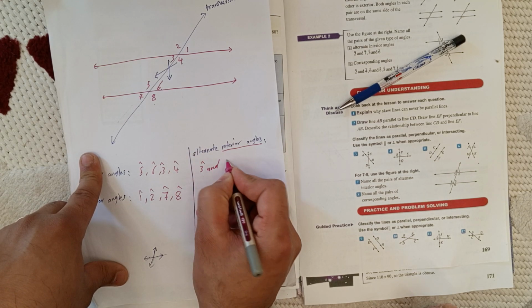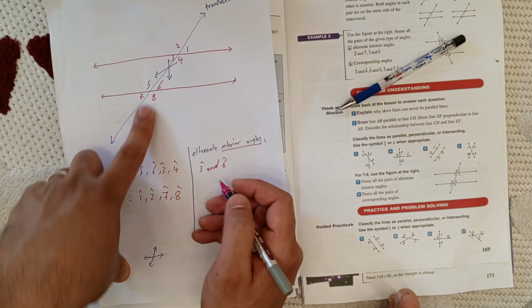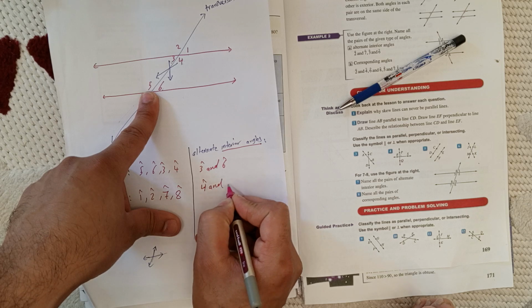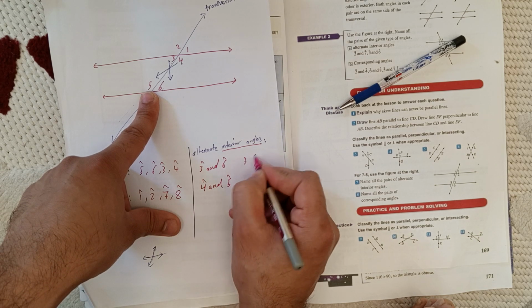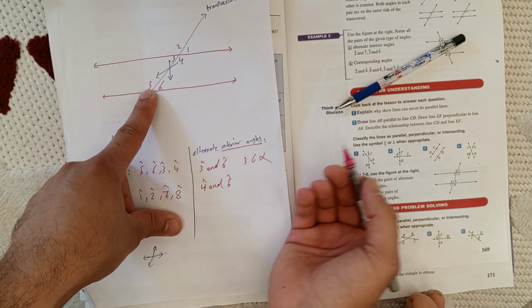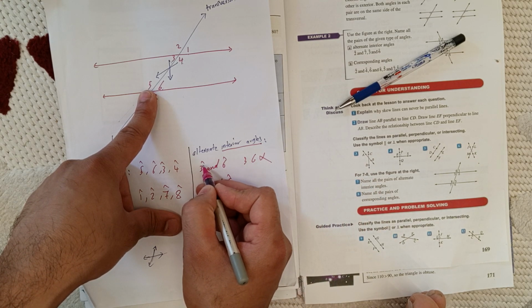Angles 3 and 6 are alternate. There is another pair of alternate interior angles, which is 4 and 5. Don't write "36", because 36 is a number, not angles. You need to write the angle symbol, which means angle.